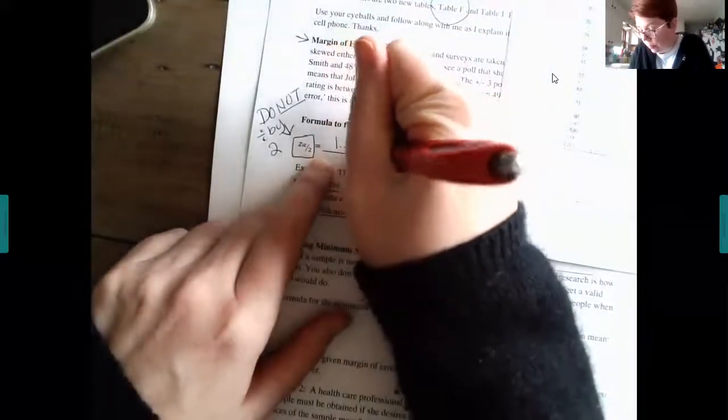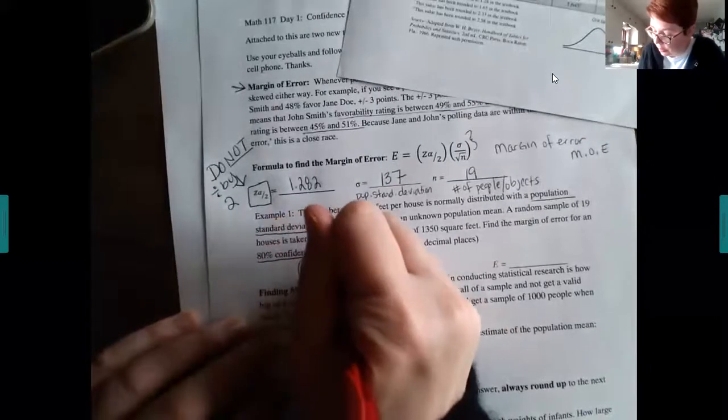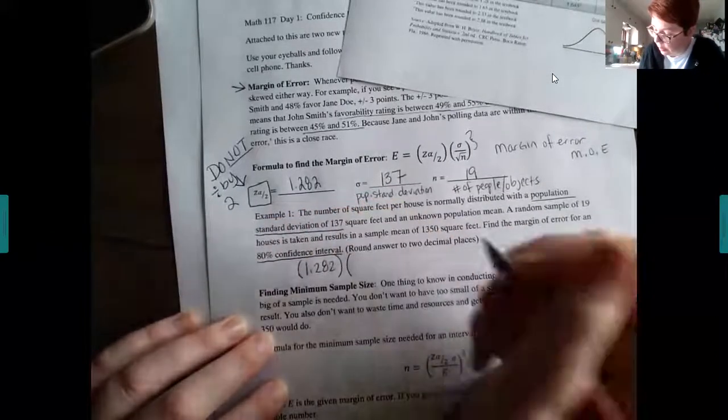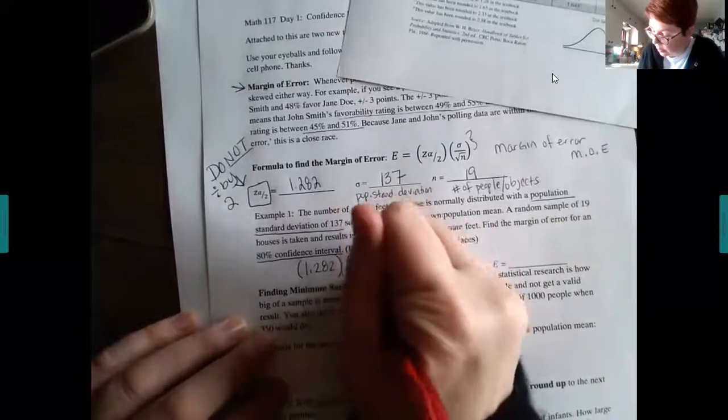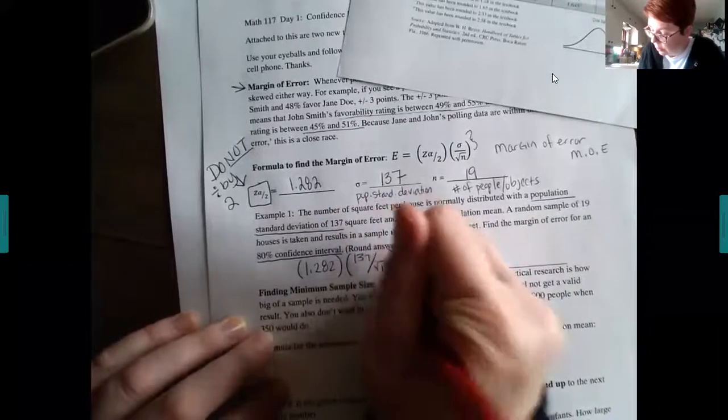So 1.282 is the value we're gonna put in right here. Okay. So now we have our numbers, and it says we're gonna put in this.